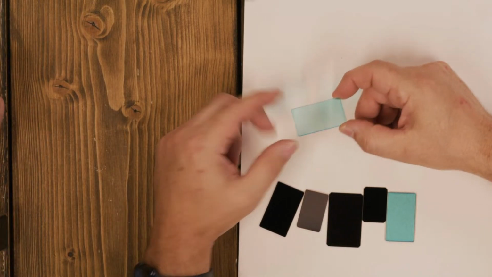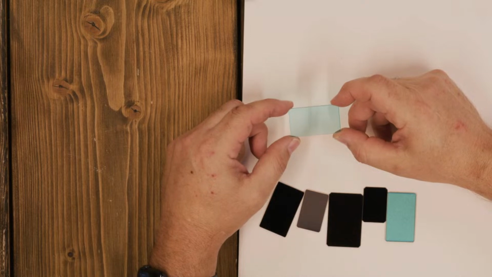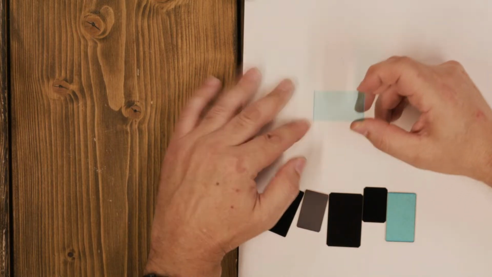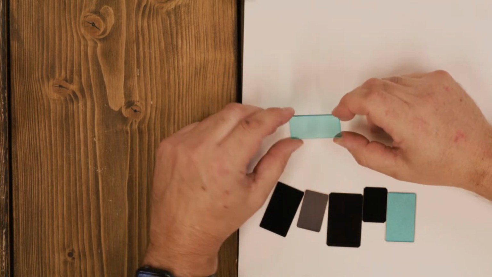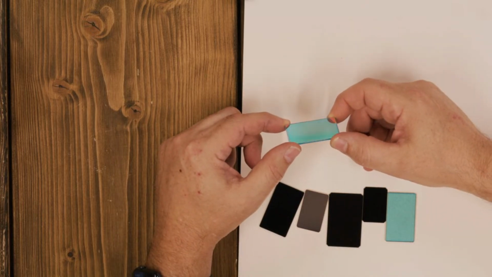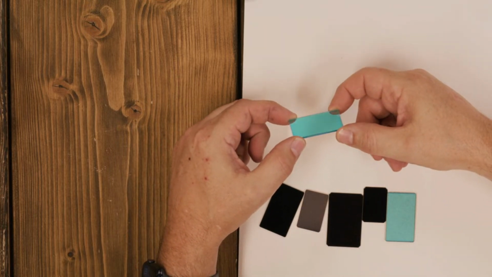Yeah. But what you can do is add multiple things to the mix. Like I say, what we're seeing right now, the transmission through onto my white card here, is just showing that blue-green filter. What we do actually have, and we can probably see it in the reflection, is a surface coating as well. So it's different from one side to the other.